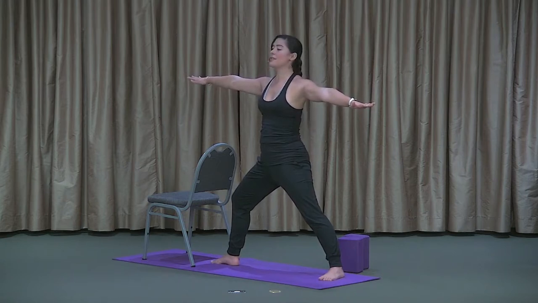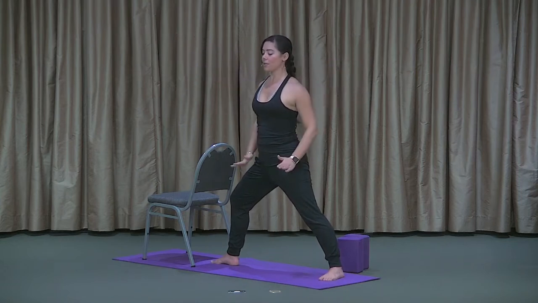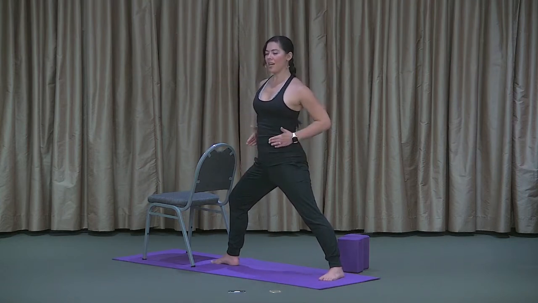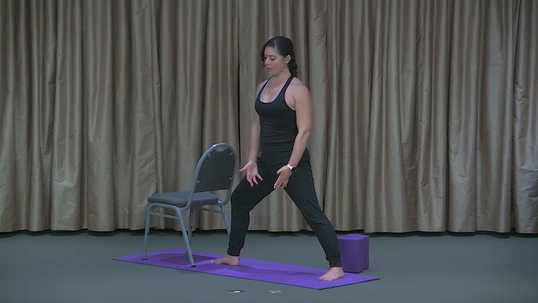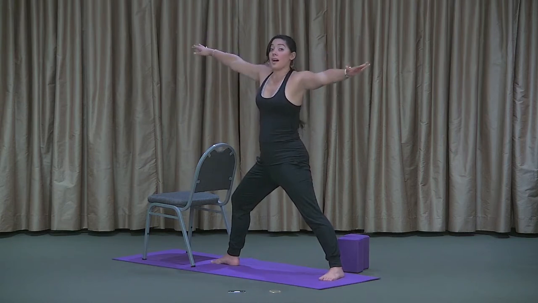Trying to breathe here, making sure you're not lifting with the shoulders. We're lifting up from underneath the shoulders. All of this, the legs, the core, that's what's lifting us up, not trying to lift from the top down.